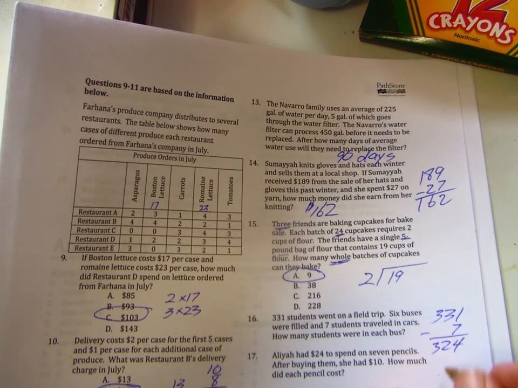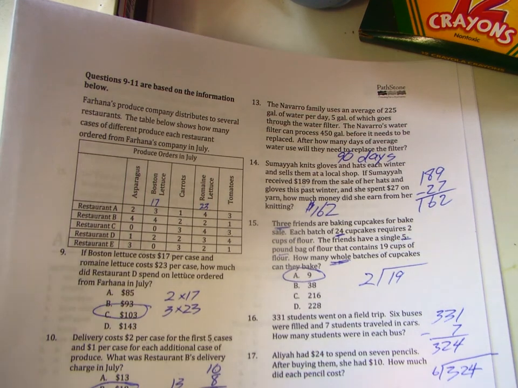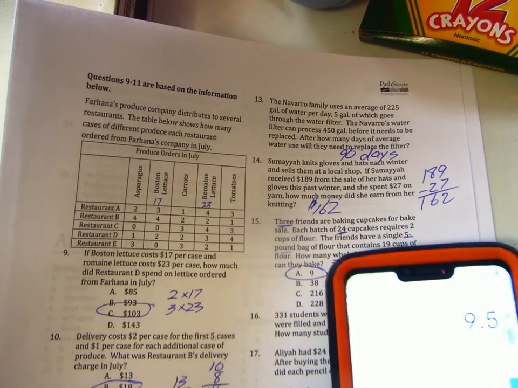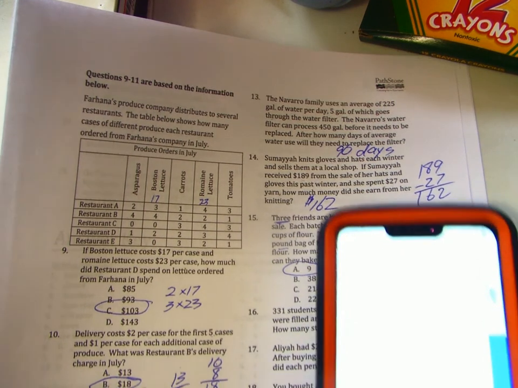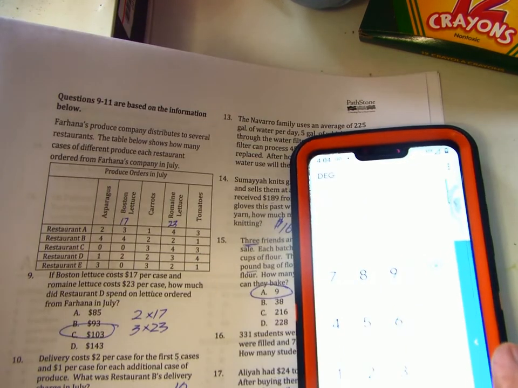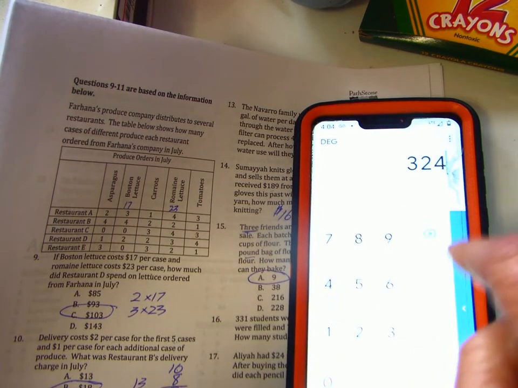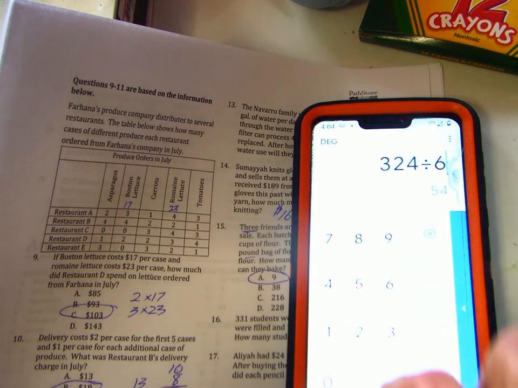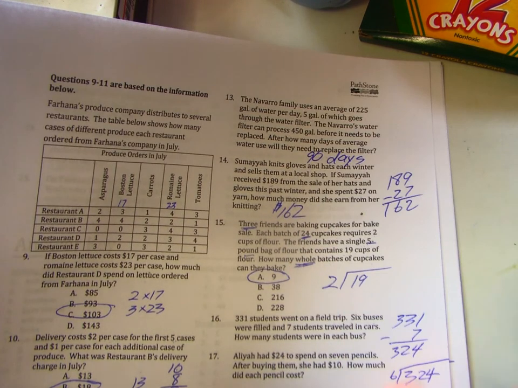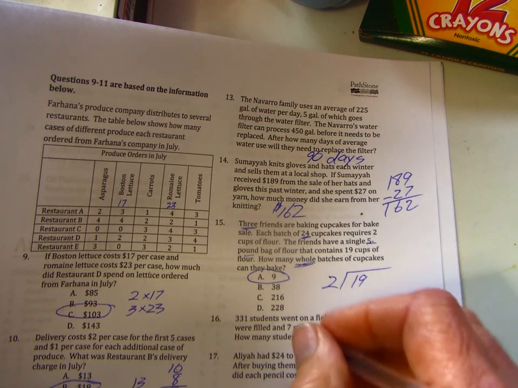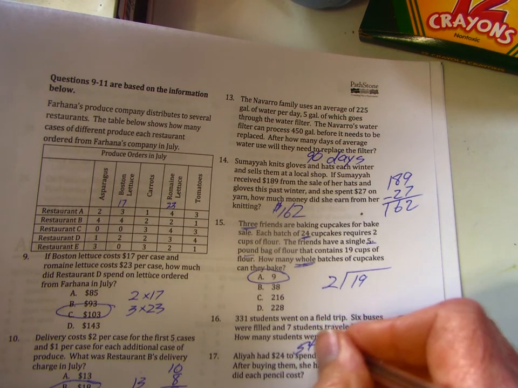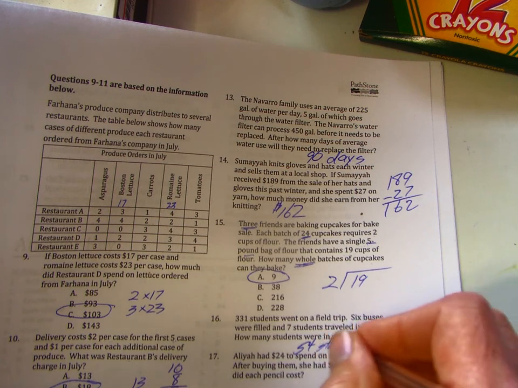So we take the 324 kids, and we are going to divide by 6 to see how many on each bus. 324 divided by 6 equals 54. 54 students on each bus.